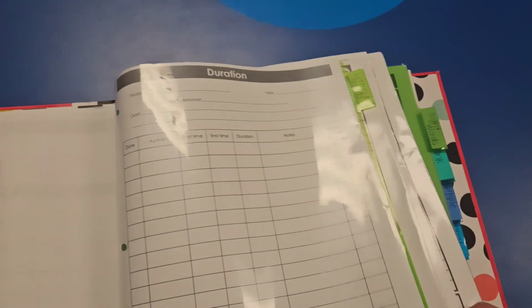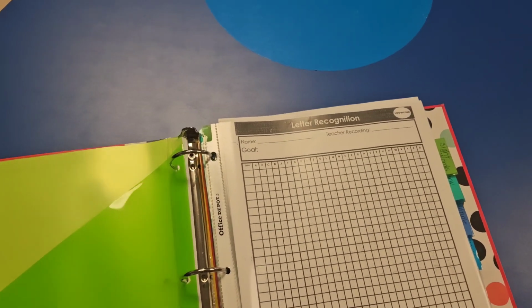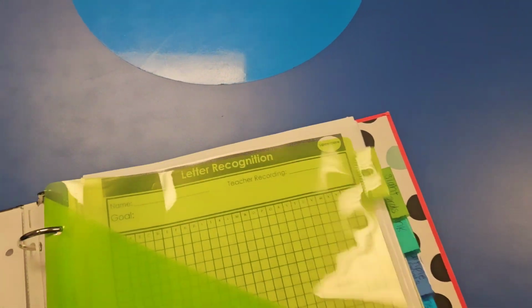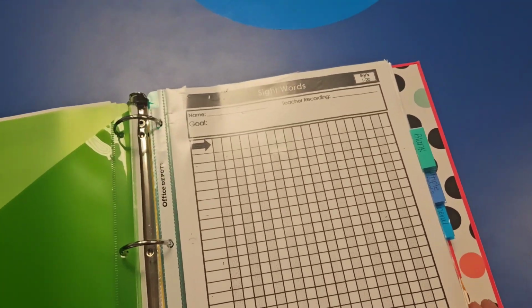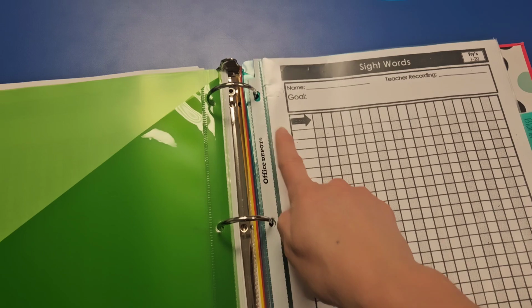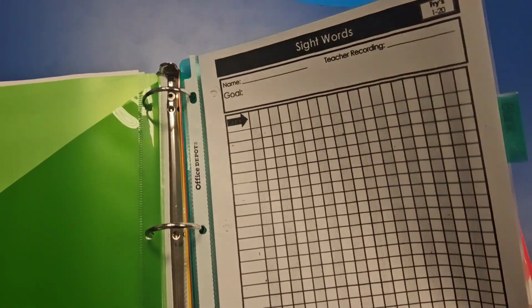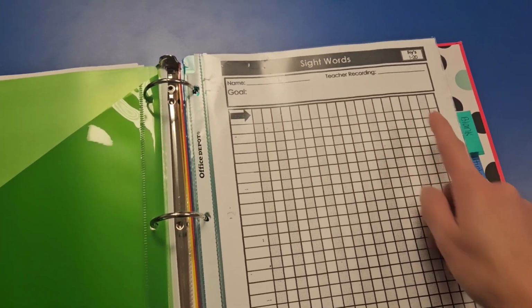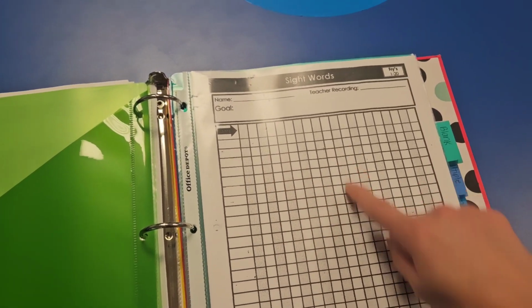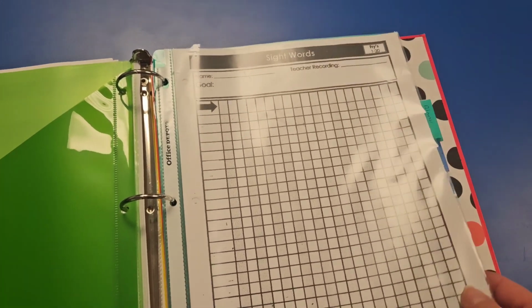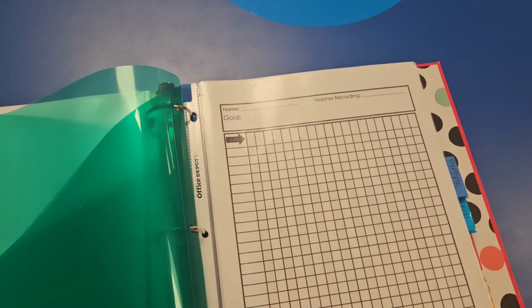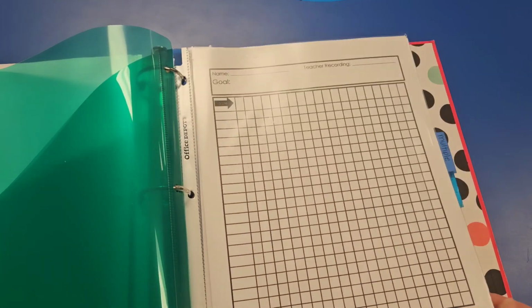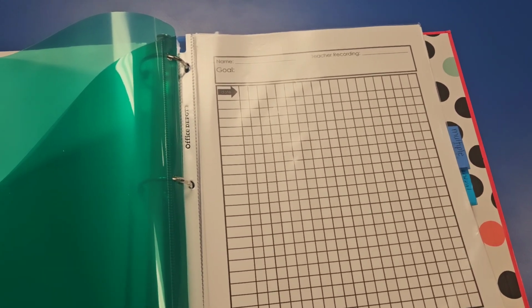Right here, I have letters and sounds. And then my next one would be sight words. And I go ahead and I just write down the sight words that we'll be working on. And then this one I put the date on the top. So I have a lot of space for multiple trials. I have some blank ones so that you can just write whatever you want. Usually I use this one for numbers if they need to identify numbers or anything like that.